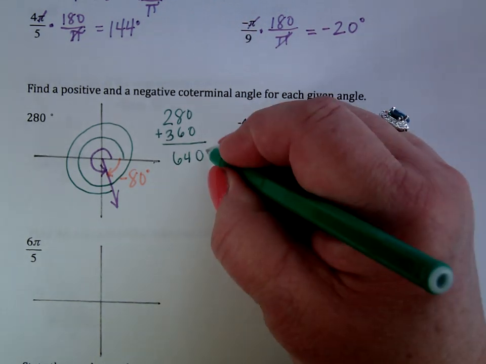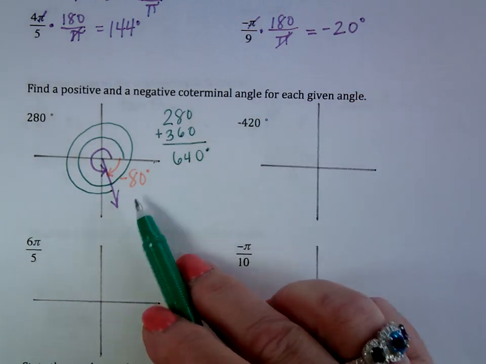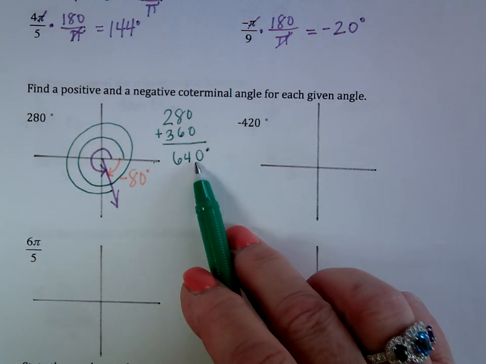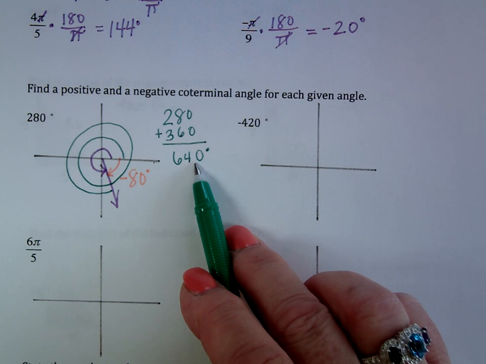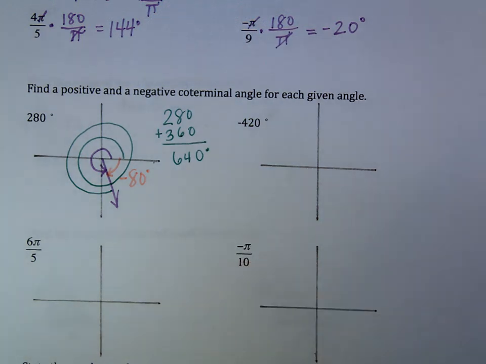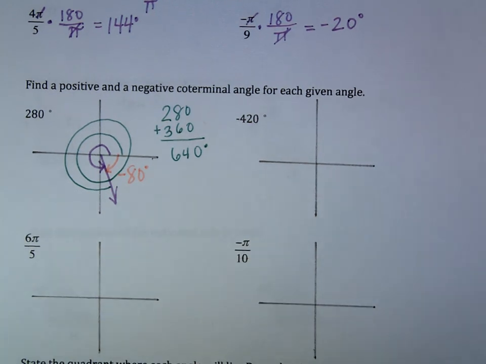And so remember the trick I told you, and that was in a positive direction. This 80 and that 640 have to add up to be some multiple of 360, and if I add them together, I get 720, and that is 2 full circles. So I know that I'm right on that. All right, let's try another one.